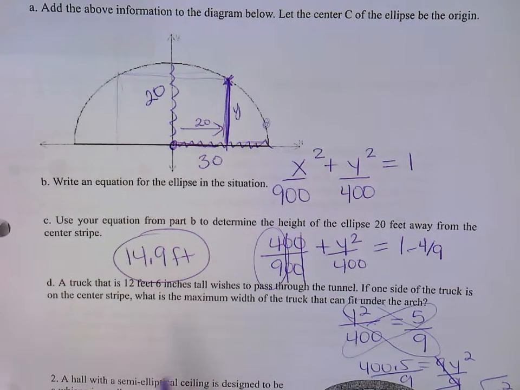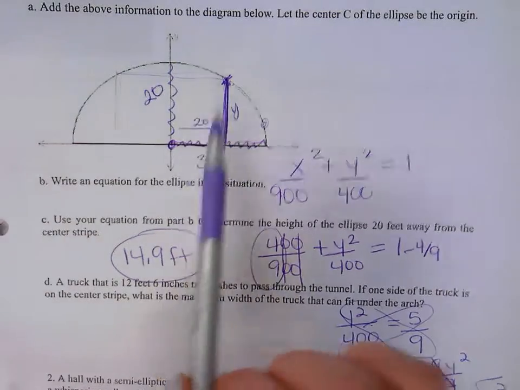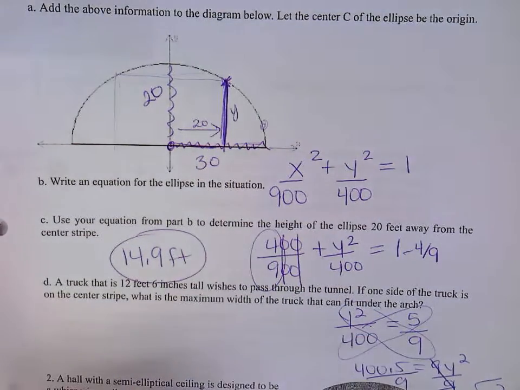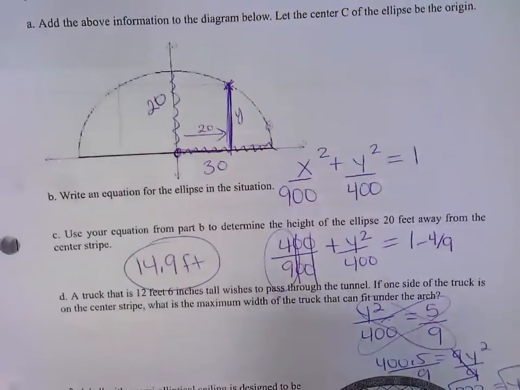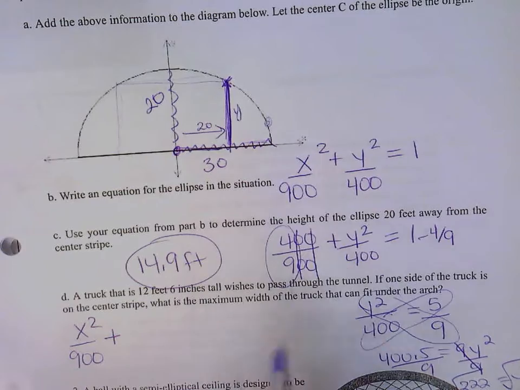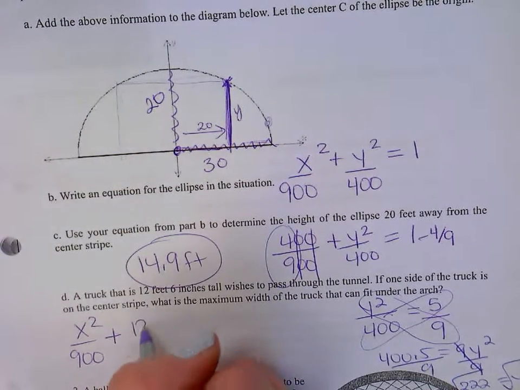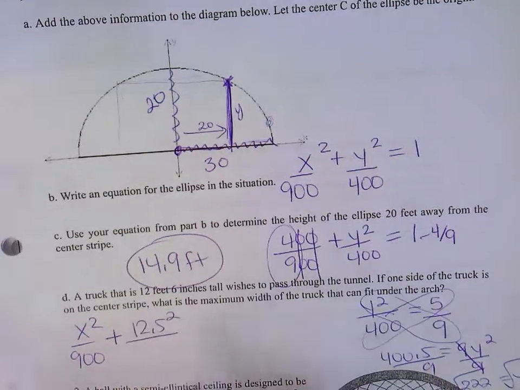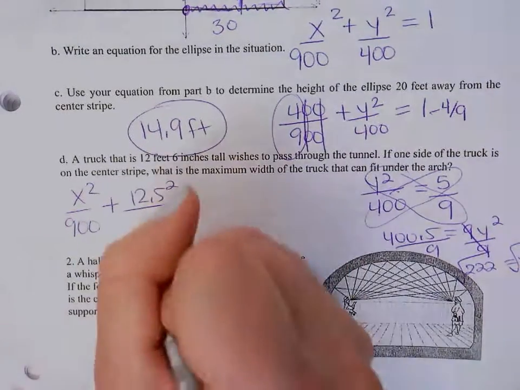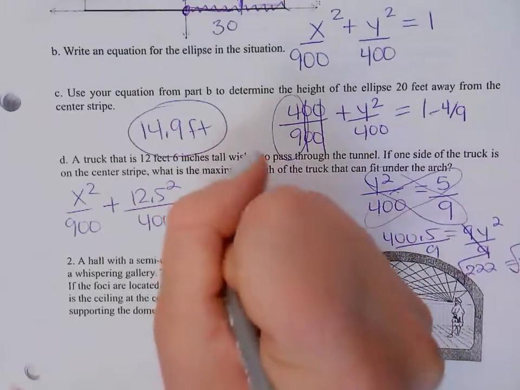We need to know if we have the height of the truck, right? How far over the X value gives me that height of the tunnel. So this time we're going to plug in Y, and we're going to solve the equation the exact same process for X. So we're going to leave it as X squared over 900. But this time we know the height of the truck is 12.5 feet. So I'm going to do 12.5 squared, whatever that is, over 400 equals 1.